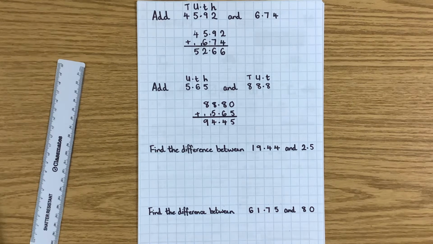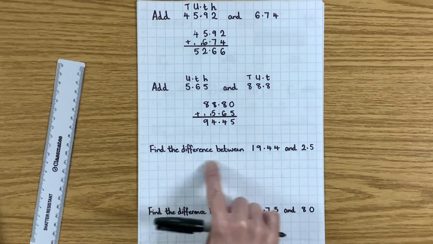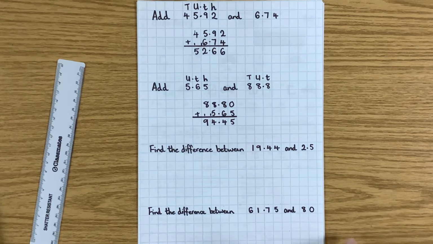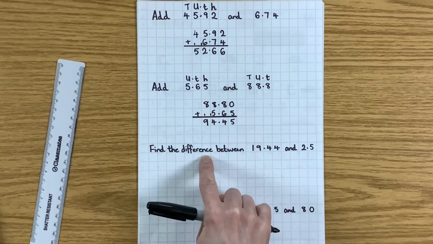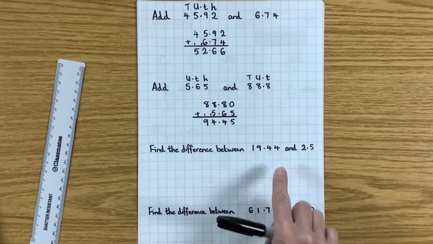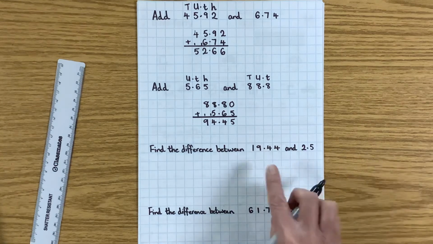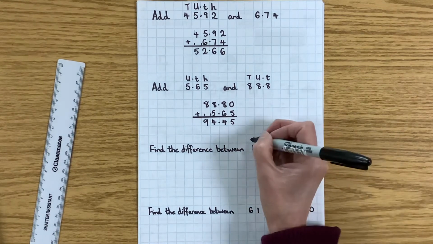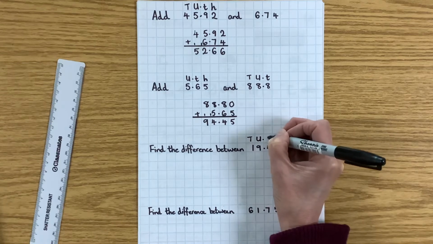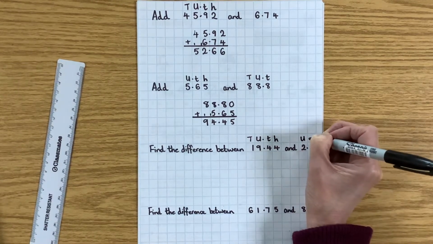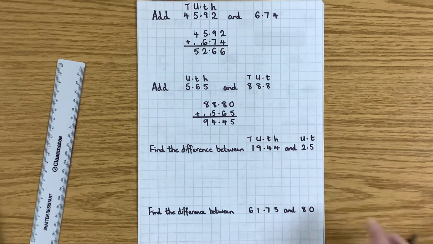So we've practiced adding. Let's do some subtraction questions. Let's find the difference. So in my next question it says, find the difference between 19.44 and 2.5. Now, just like we're doing in our difference pyramids, when I find the difference, I'm looking for the larger number, take away the smaller number. 19.44, 2.5. Which one of those is worth more? Well, the 19.44, that's the tens and units, tenths and hundredths number. But my 2.5, that's just a units and tenths number.